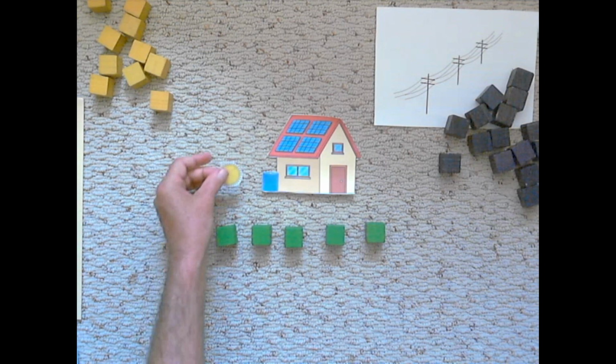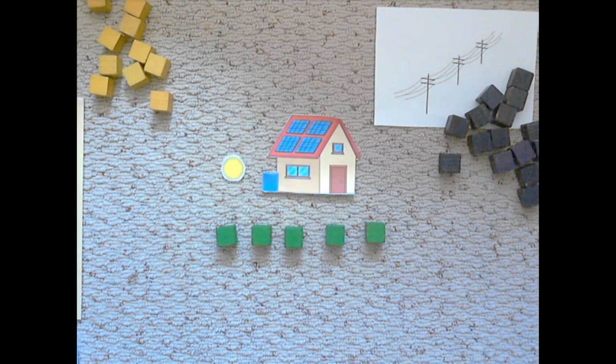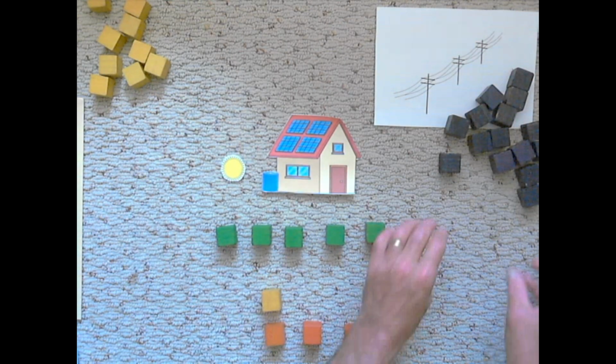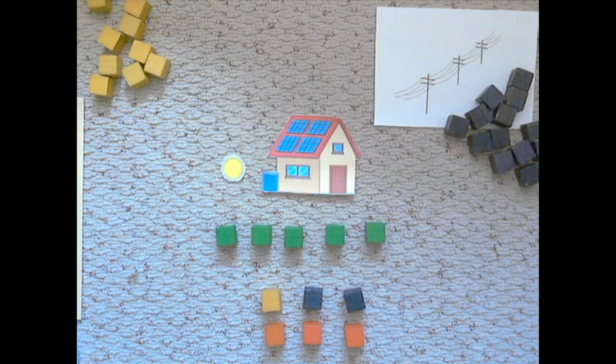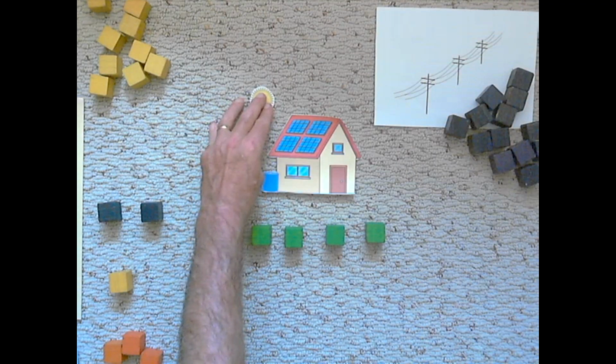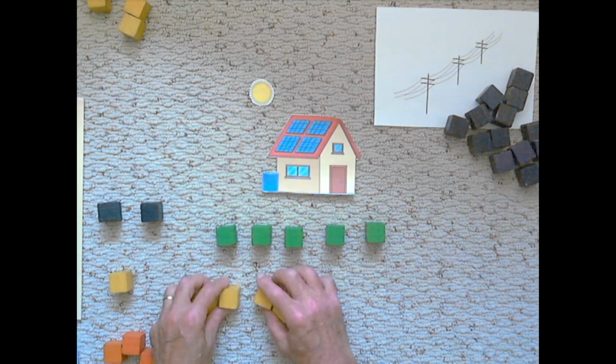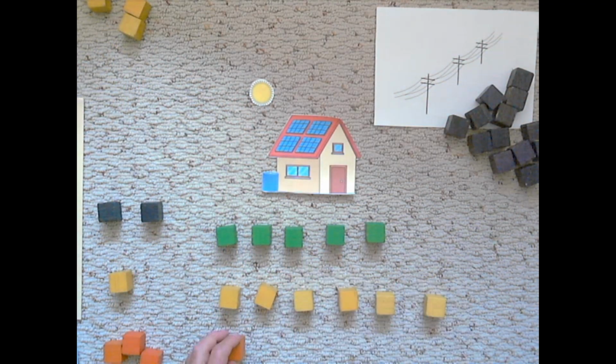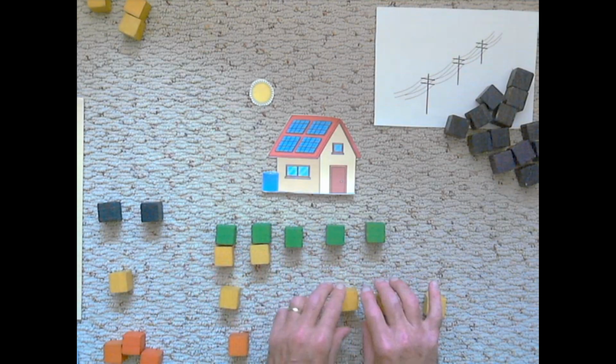Suppose you start with an empty battery Monday morning. You get up and use 3 orange blocks. Your panels give you 1 yellow block, and you buy 2 units from the grid. In the afternoon, while your panels are producing 6 yellow blocks, you use 1 and store the other 5.